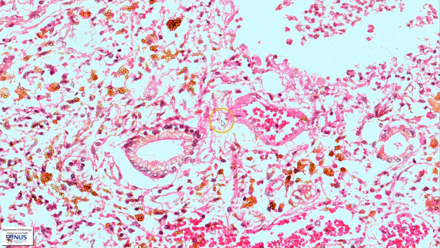Patients with hemochromatosis are at risk of not only cirrhosis but also hepatocellular carcinoma.